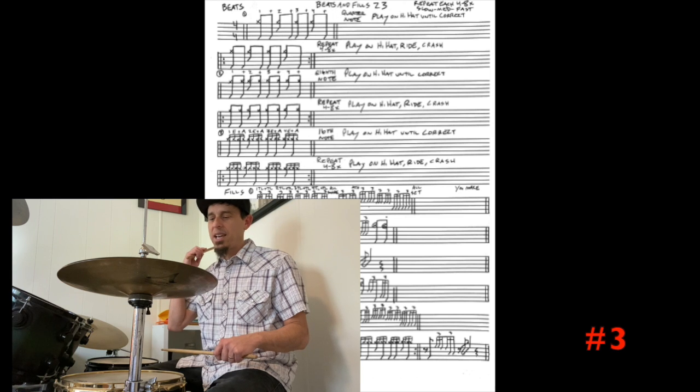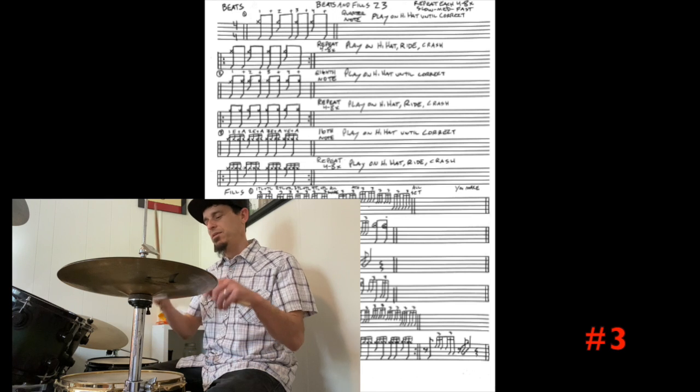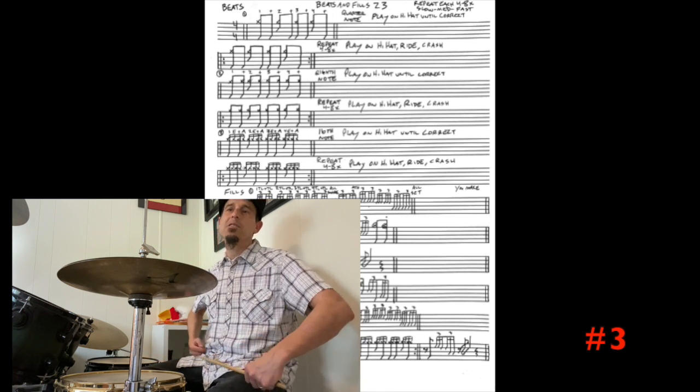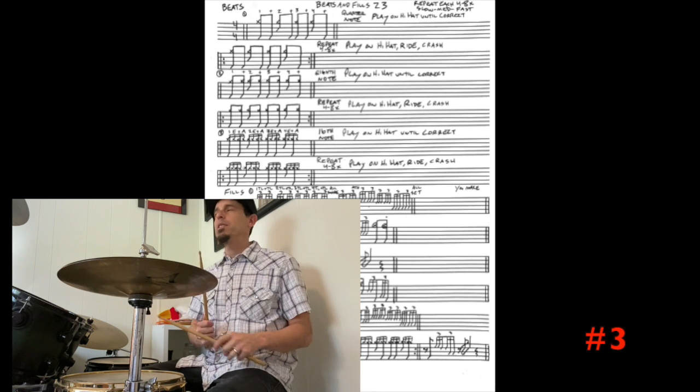So beat 3, 8th notes in our bass drum. 3, E, and then beat 4, starting with our snare backbeat. 4, E, and with the bass drum on the and of that beat. Here's beat number 3.